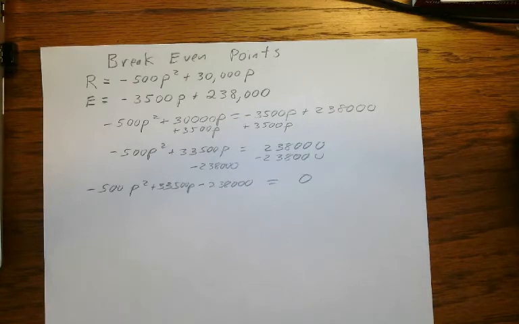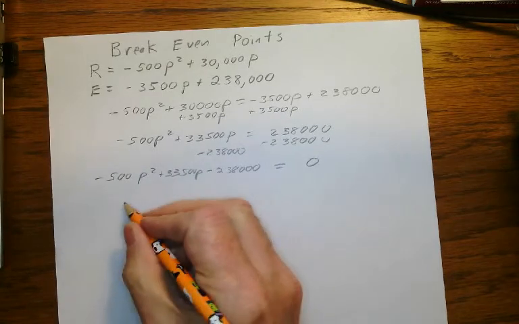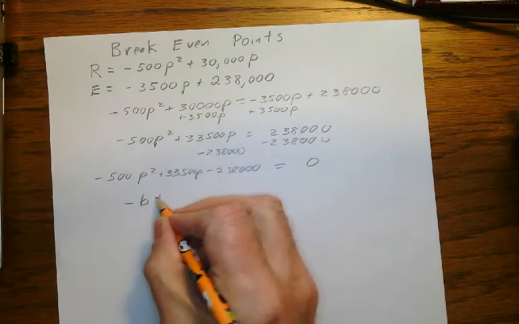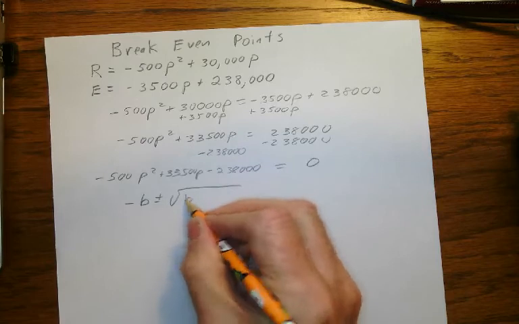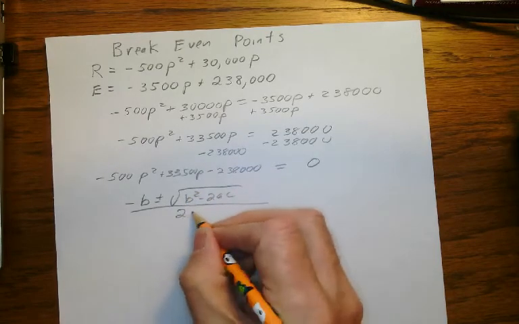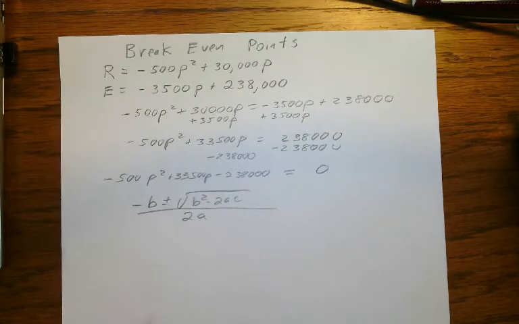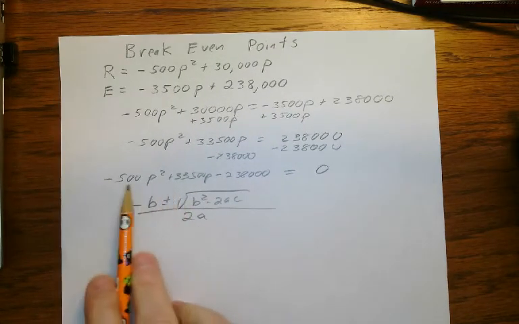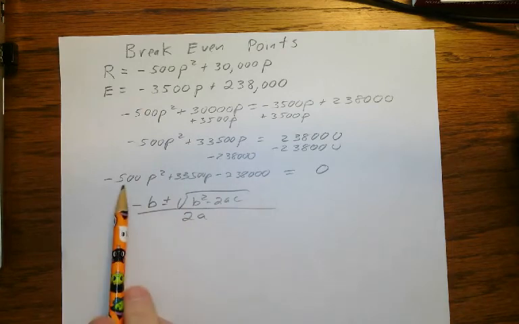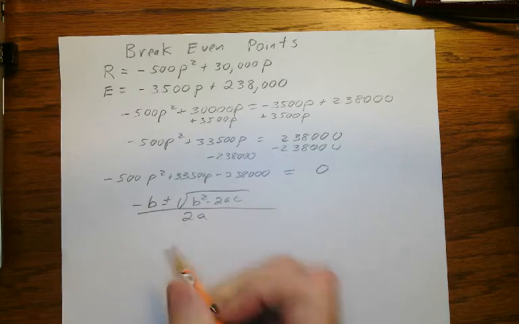So our job now becomes solving that equation. You may recall this formula. That is called the quadratic formula. That formula can be used to solve that equation. The A is that term, the B is that term, and the C is that term.